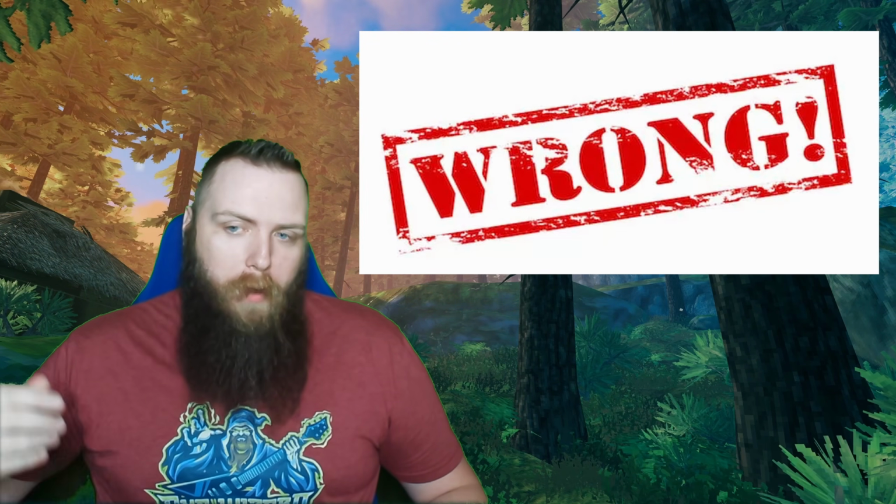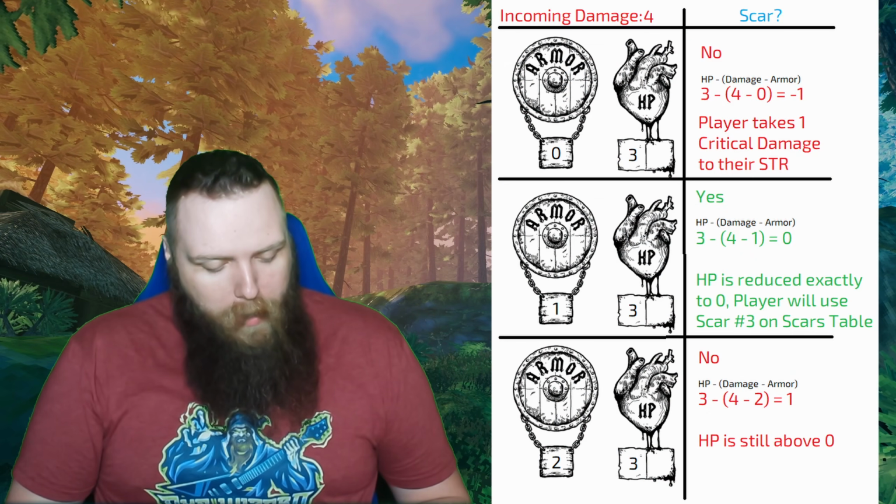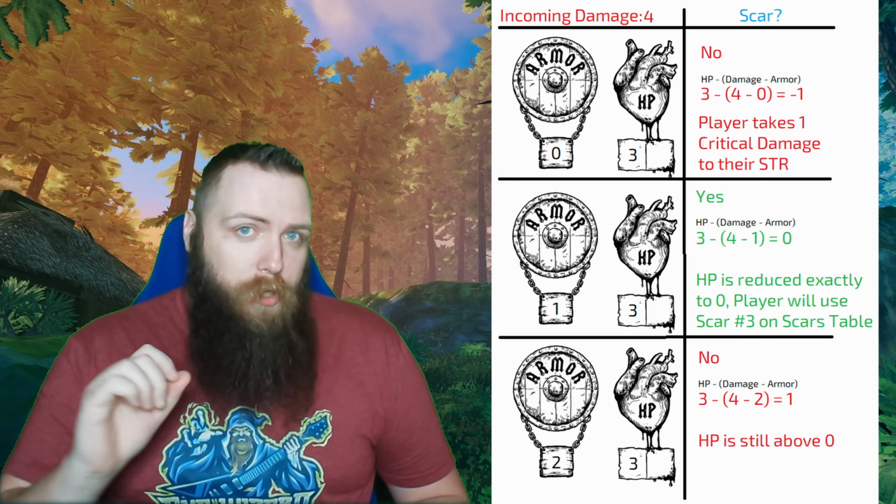I used to think that, well, you can't go below 0, so anytime an attack brings you down to where your hit protection is 0, you would pick a scar based on how much damage you took. To me that meant if I have 3 hit protection and no armor and somebody hits me for 6, I actually took 6 damage, so I would take scar number 6. That's incorrect. It is anytime it brings you exactly to 0.